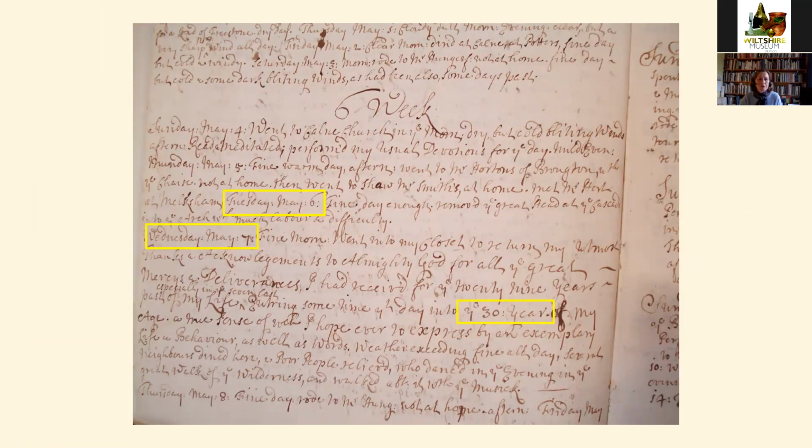This is an extract from his diary. And the first entry that I've highlighted here is Tuesday, the 6th of May. And for this entry, he says, "Fine day enough. Removed the great head at the cascade into the arch with much labour and difficulty." Now, we're not exactly sure what the head is, but it may well refer to the fountain.